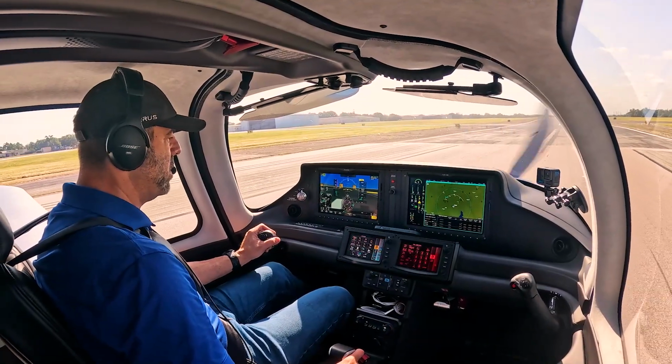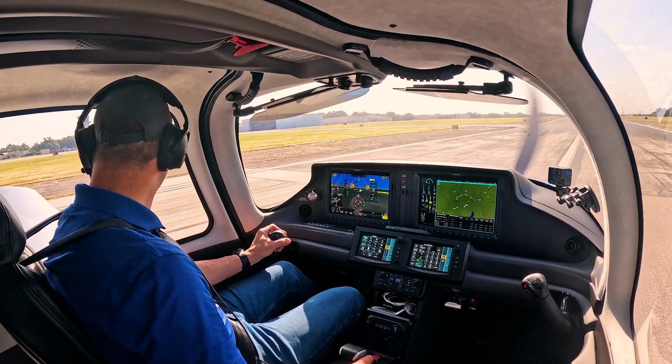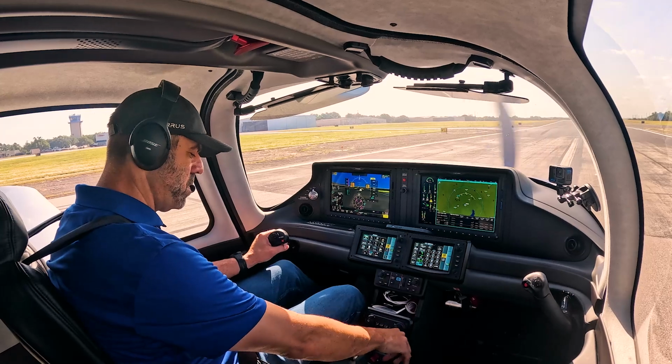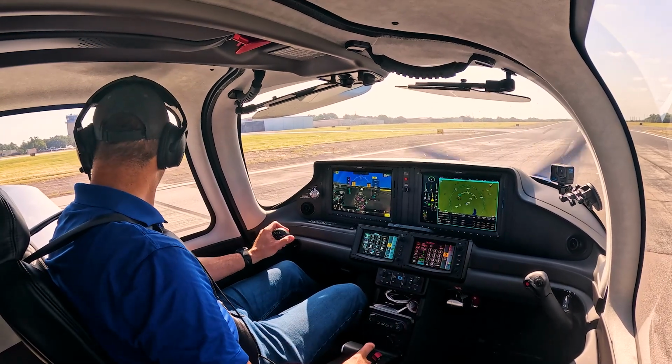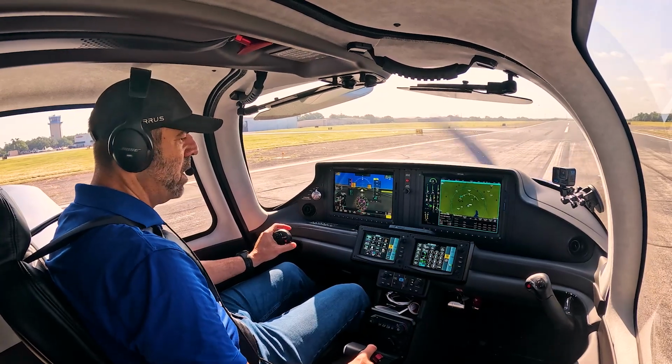Georgetown ground, Cirrus 514 Papa Romeo, clear of 18 on runway 11, going to the midfield T hangars. Cirrus 514 Papa Romeo, Georgetown ground, taxi Lima, Foxtrot, Ramp, Hotel. Lima, Foxtrot, Ramp, Hotel, 514 Papa Romeo.